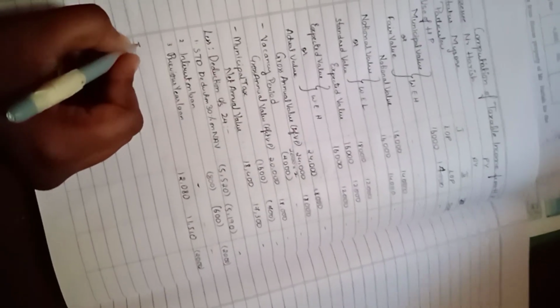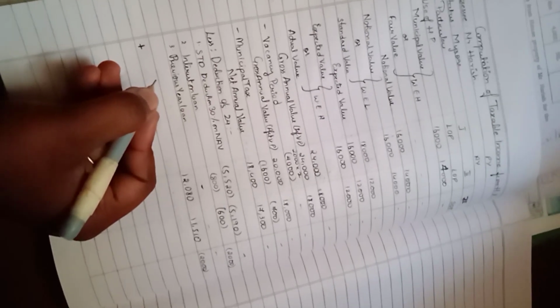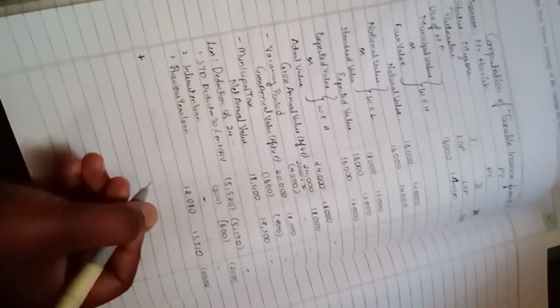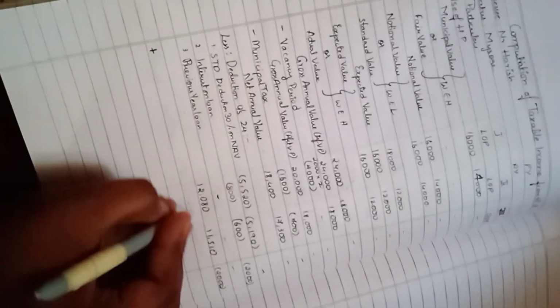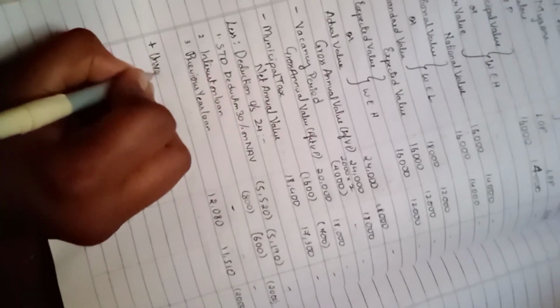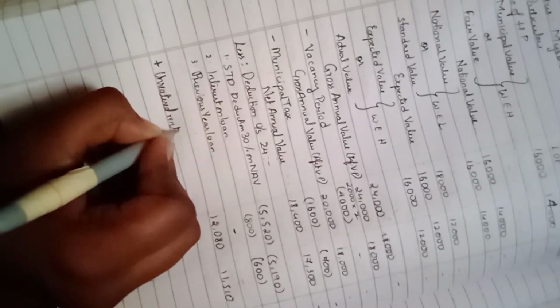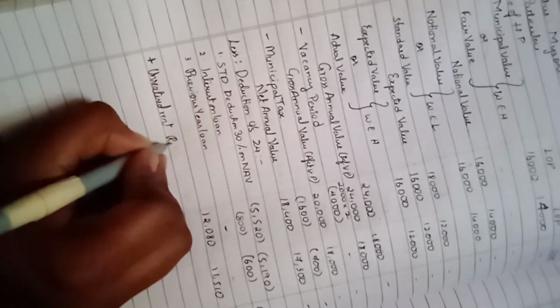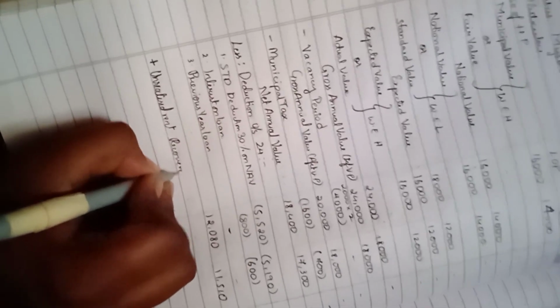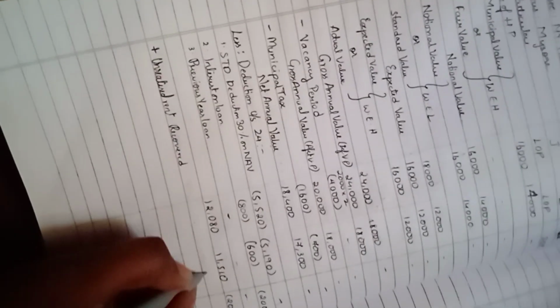We have left the other one, right, which is unrealized rent, which is recovered. Now this recovered amount we are going to take here. Unrealized rent recovered. This was only done for the first house.